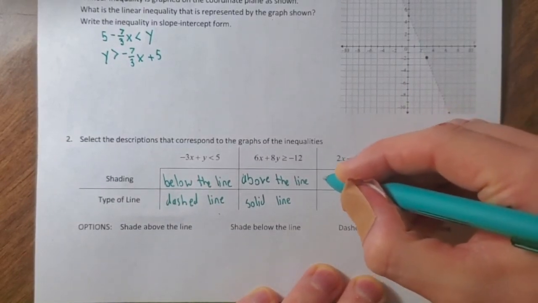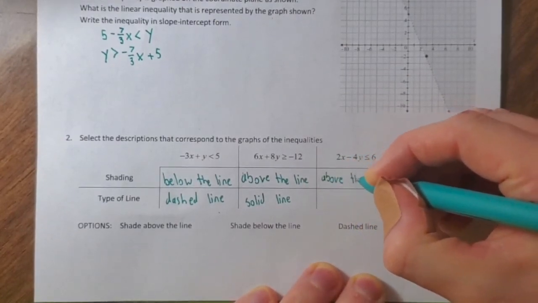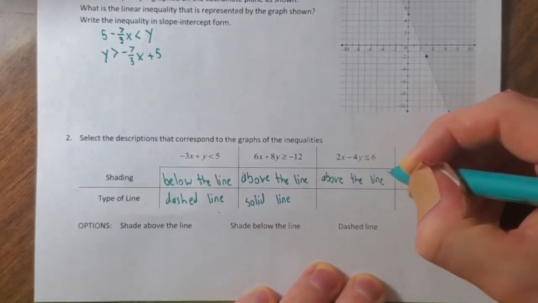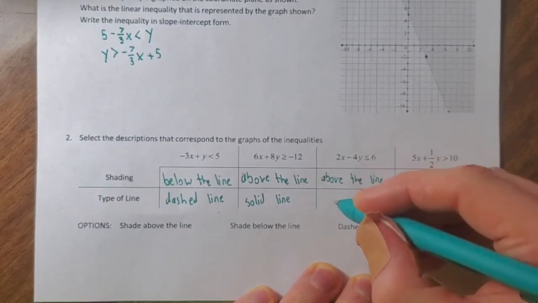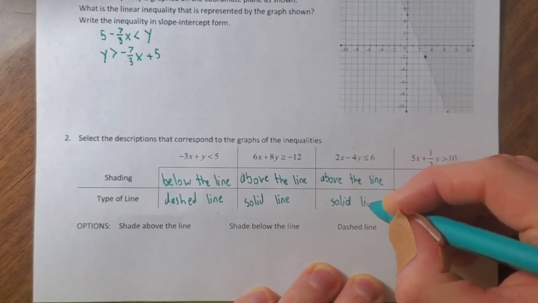which means since we have a y is greater than, we're going to shade above the line. And we know we have that or equal to component, so we need to use a solid line regardless of the direction.